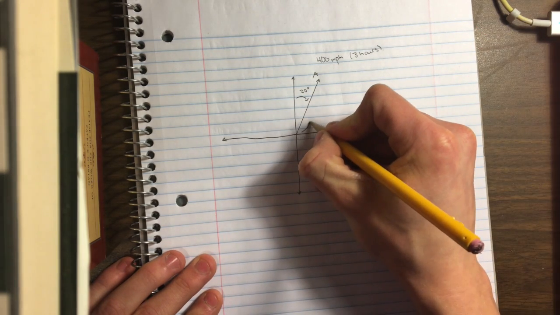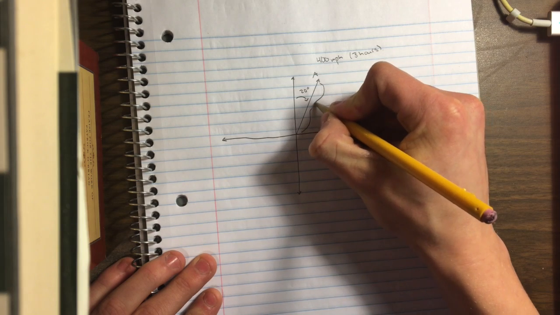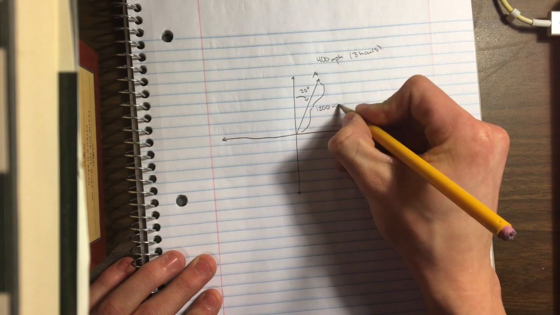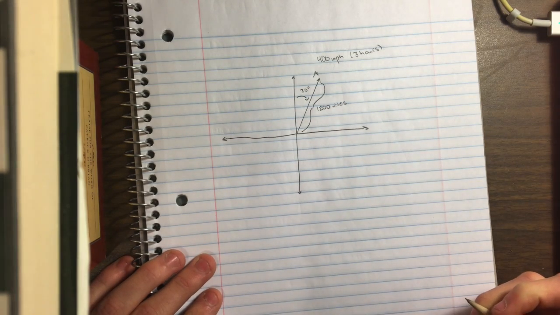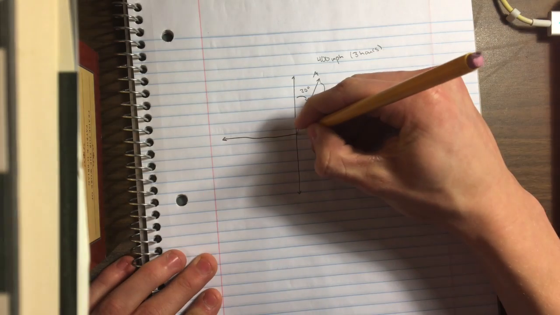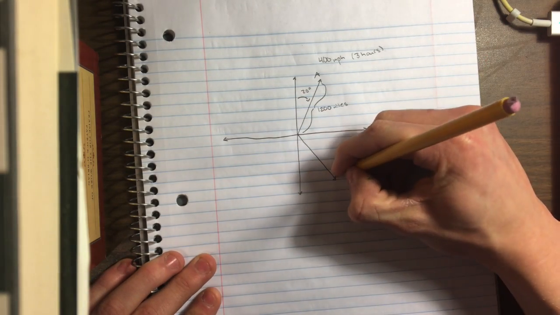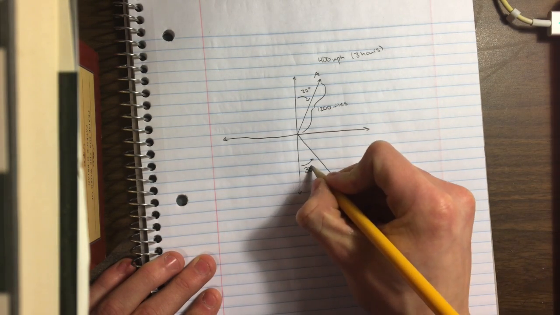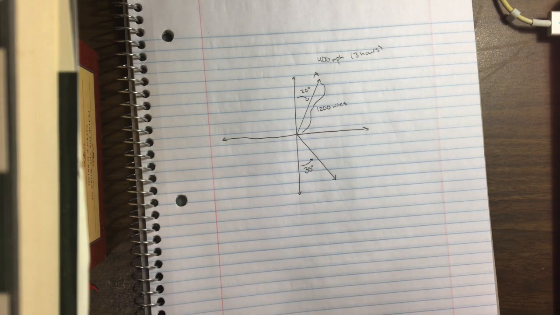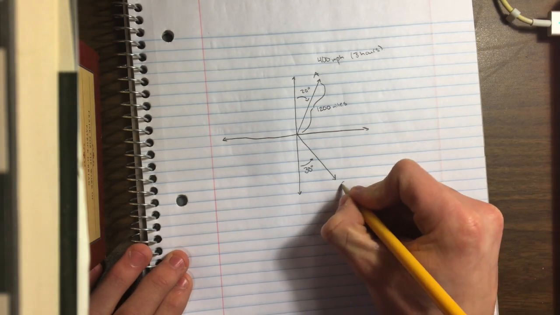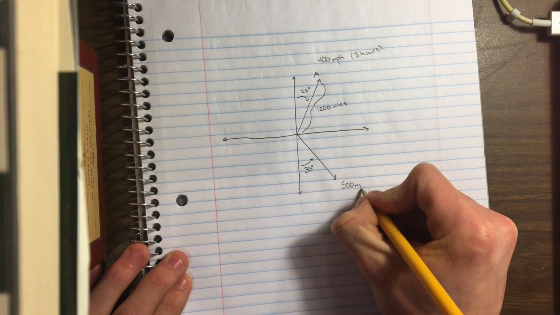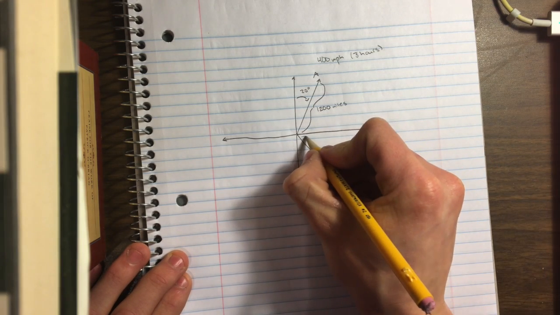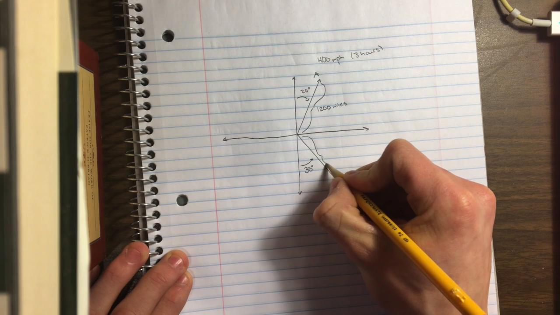So this distance right here is 1,200 miles. Now for the second plane, we know it's flying south 30 degrees east, so we draw our plane. It flies at 500 miles per hour, so over the course of 3 hours it goes 1,500 miles.